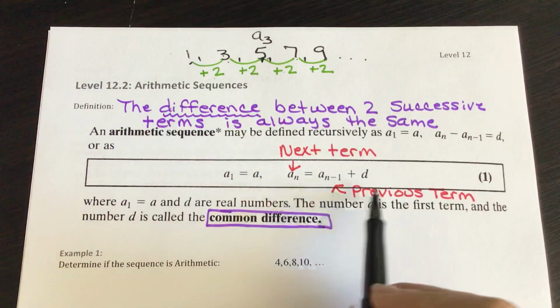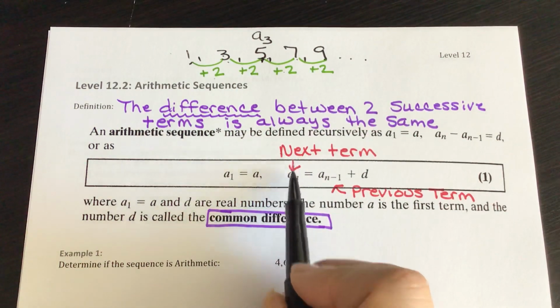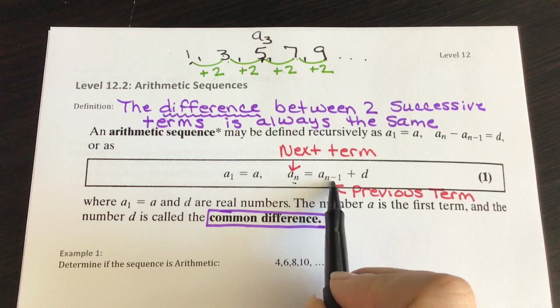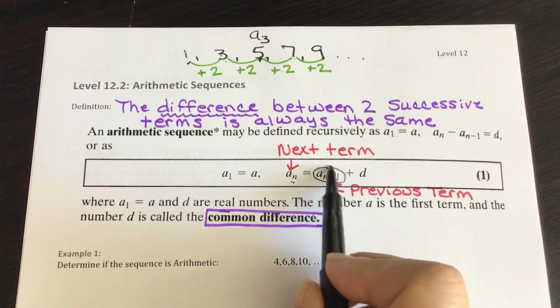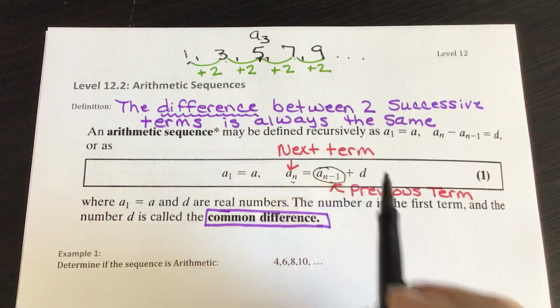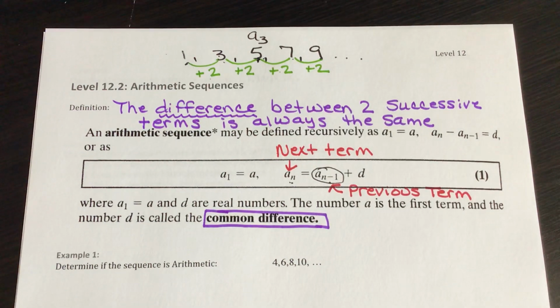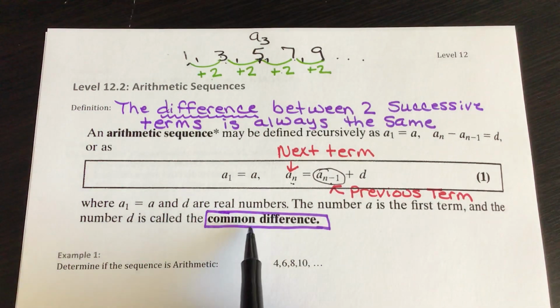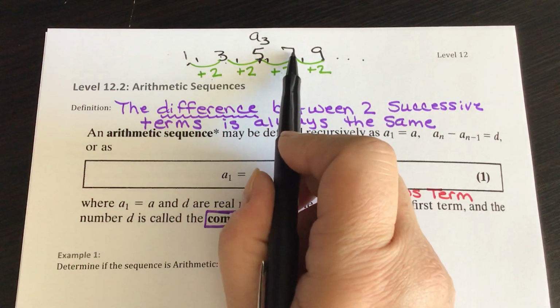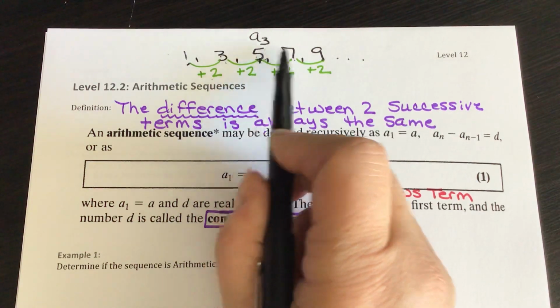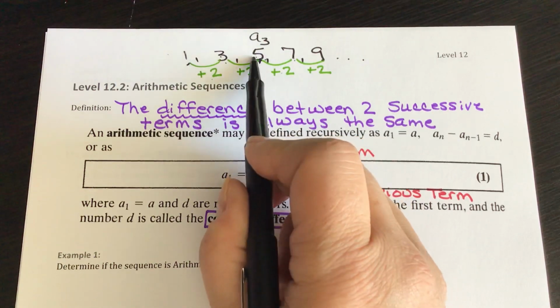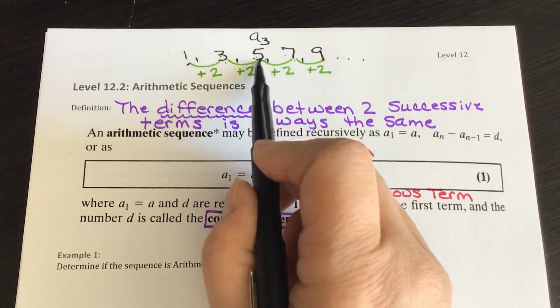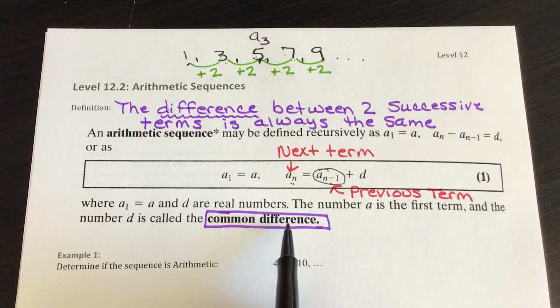So this rule really means to get to the next term, I look at the term before it, that's this part right here, and add the rule. That rule is called the common difference. So that means if I take a term and subtract the one before it, that would give me my common difference.